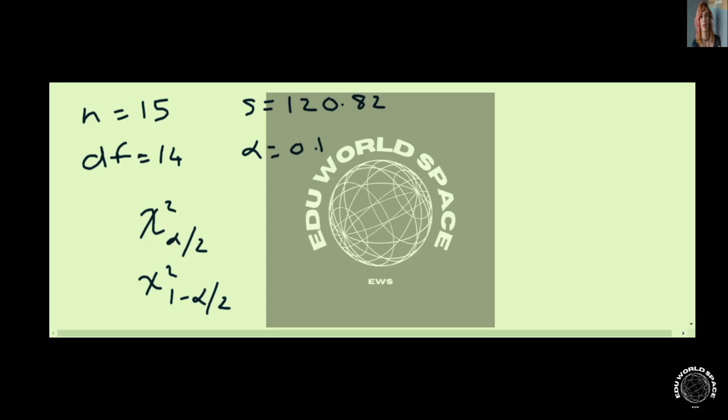Now using these values, we can find the two critical values from the chi-square table, chi-square alpha by 2 and chi-square 1 minus alpha by 2. Chi-square alpha by 2 would be chi-square 0.05 with degrees of freedom 14. This value, if you look at the table, would be 23.6848.